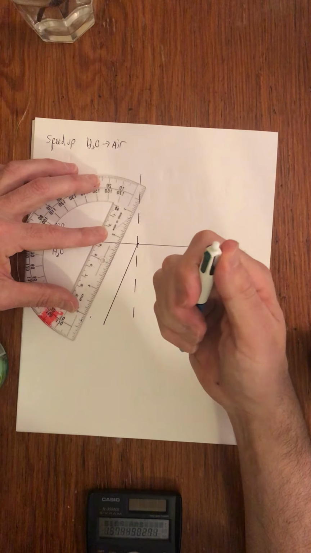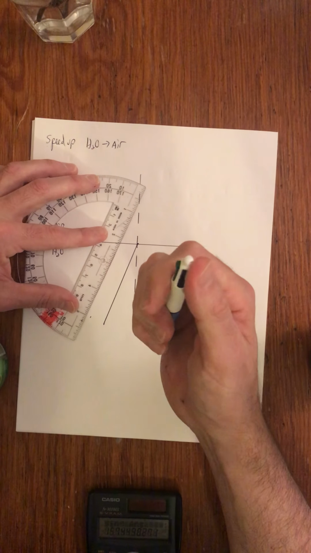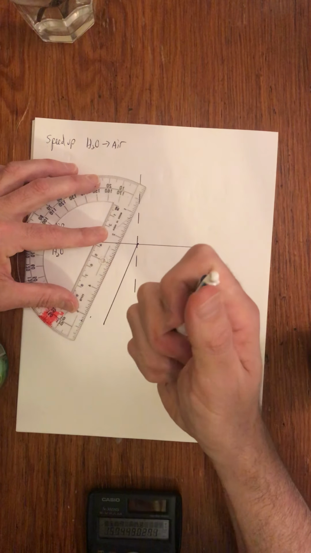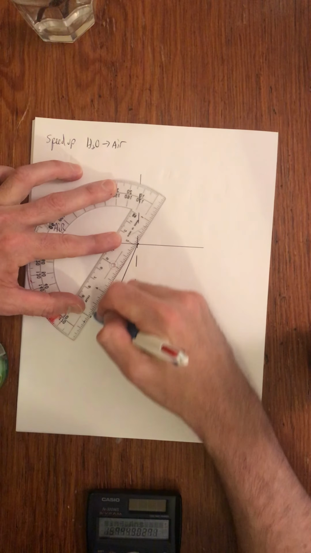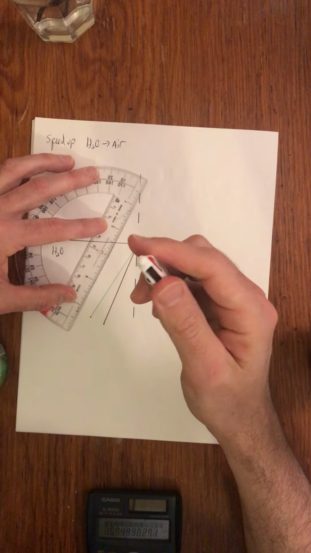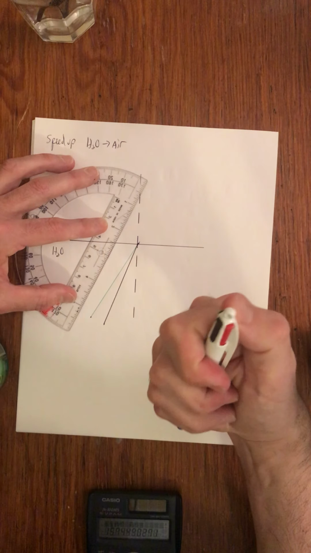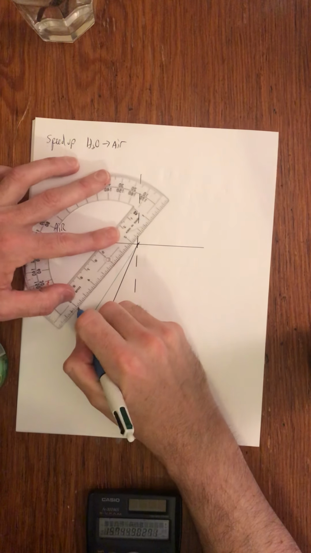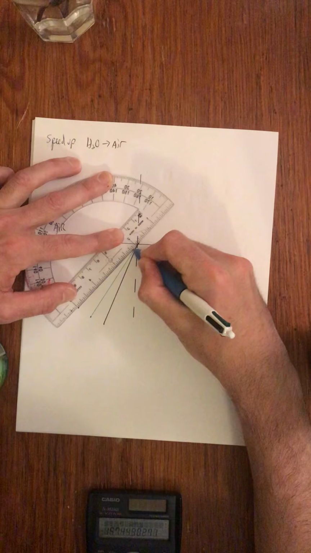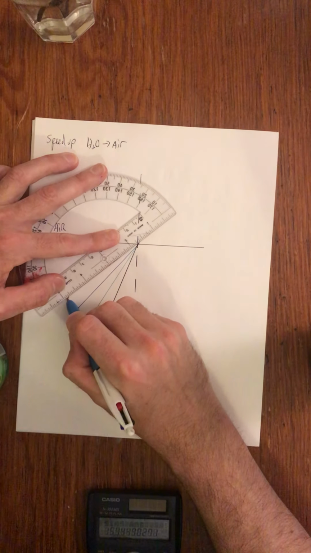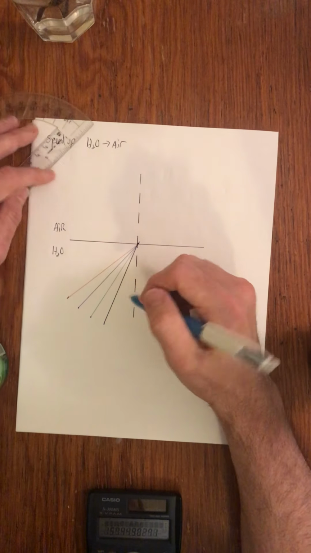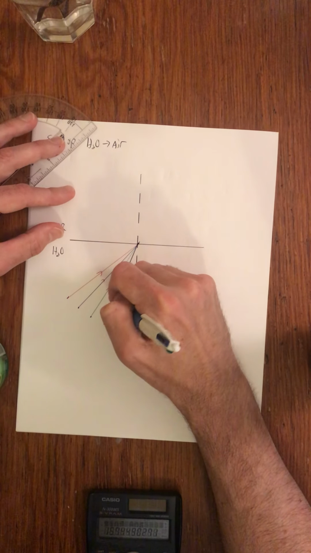Which way did I go? Black, green will be a 30 degree angle of incidence. The blue will be my 40 degree angle of incidence. My red will be my 50 degree angle of incidence. And this time I know what I'm doing, so I'm going to put the math down here.